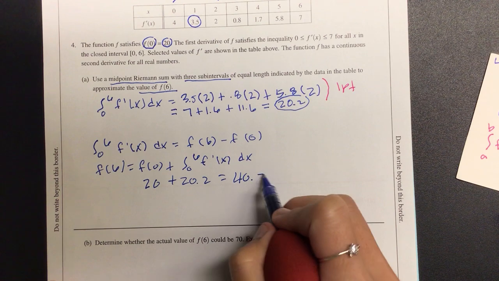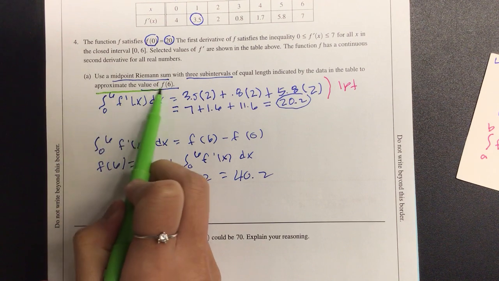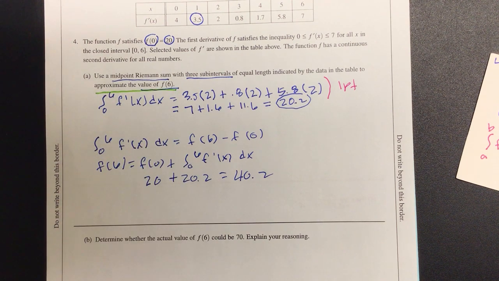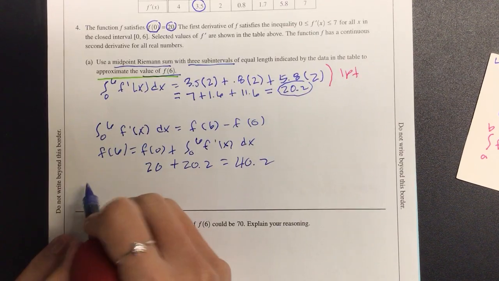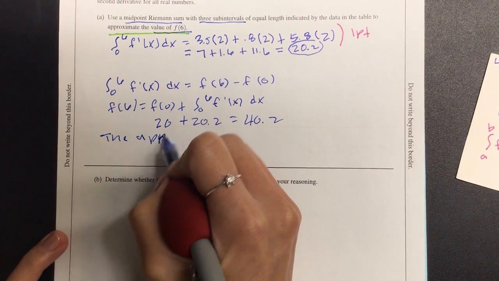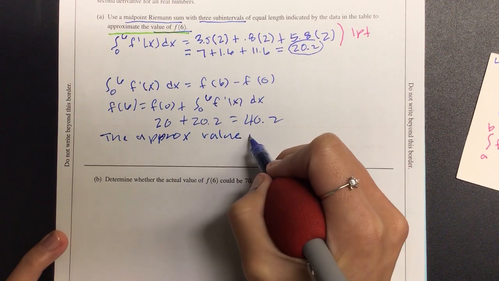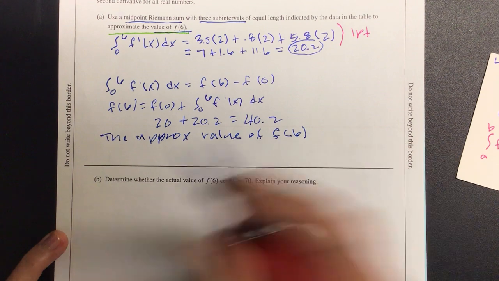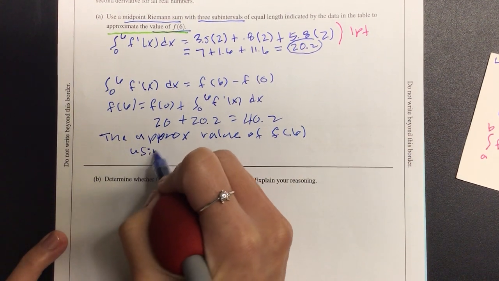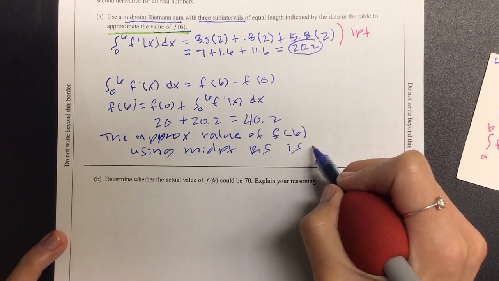It is 40.2. You want to always write this in sentences and try to steal sentence stems from the original question. If you want to write more than you need, it's not going to hurt you. At some point, if you want to write the midpoint Riemann sum and so on, that's fine. But the amount that's going to be enough is this: the approximated value of f of 6 using midpoint Riemann sums is 40.2.